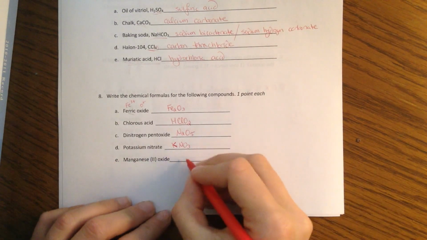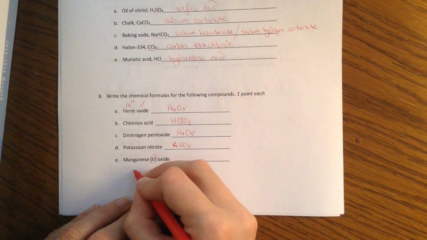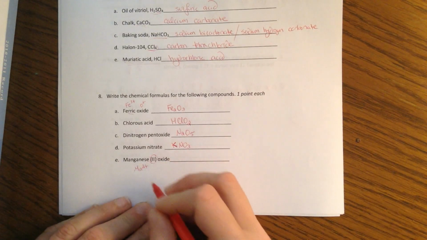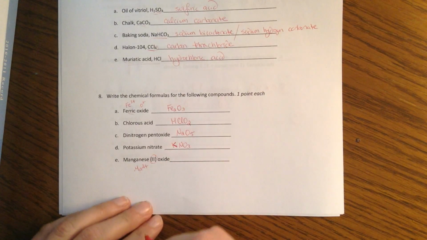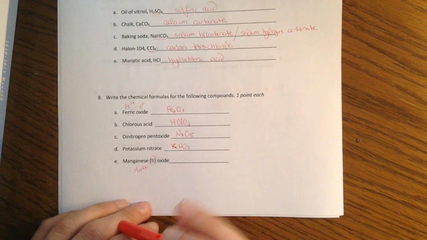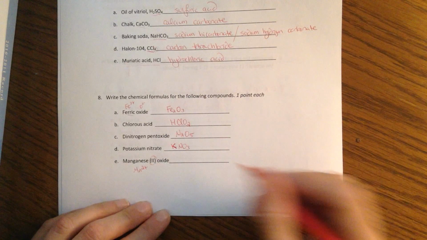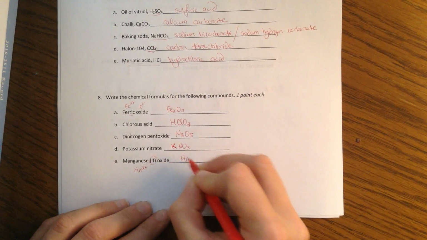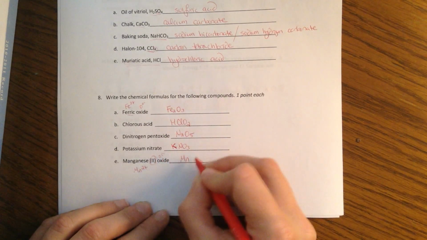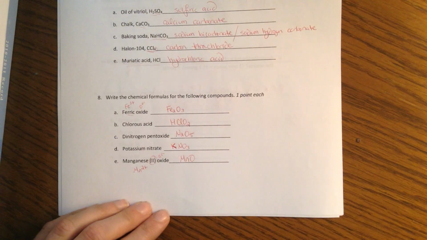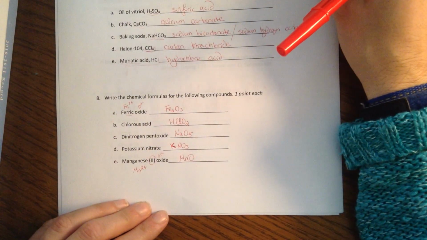Manganese 2 oxide. This 2 indicates that manganese is 2+. Note that the abbreviation for manganese is Mn. This is not magnesium. Magnesium is Mg. All right, this is manganese. So this is just Mn, and since oxygen is 2-, MnO. 1 point for each of these.